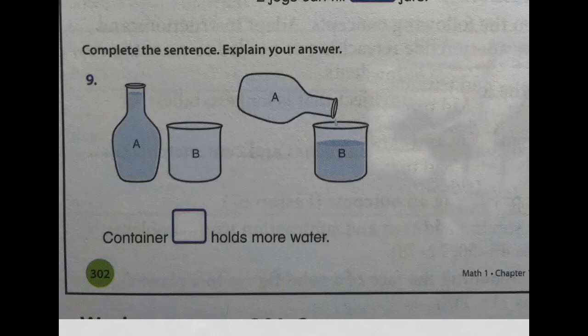But if container A is poured into the second container and it all goes into the second container and then there's still room for more water, then we know container B, or the second container, is bigger, can hold more water than the first container. And sometimes they're the same. They hold the same amount of water.